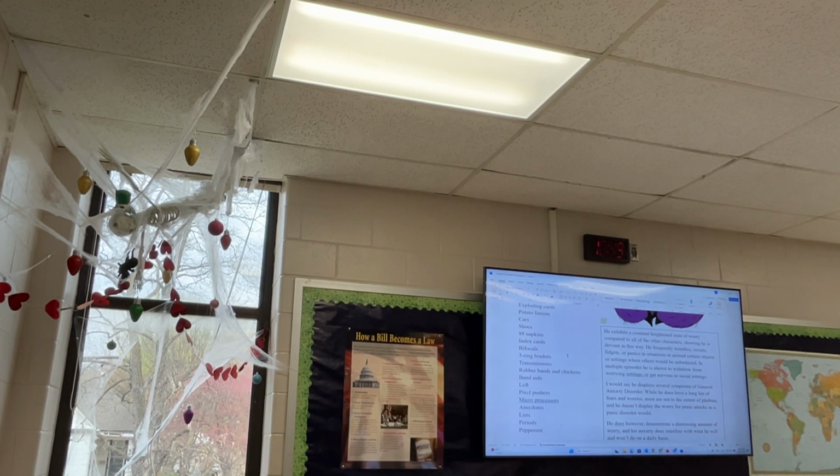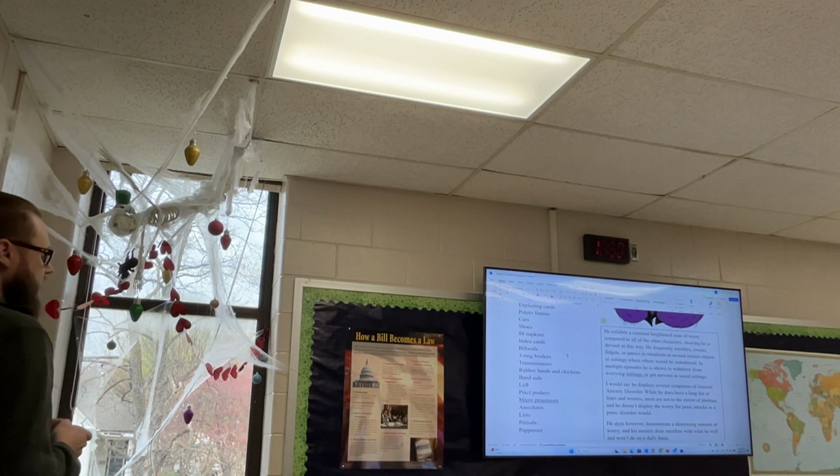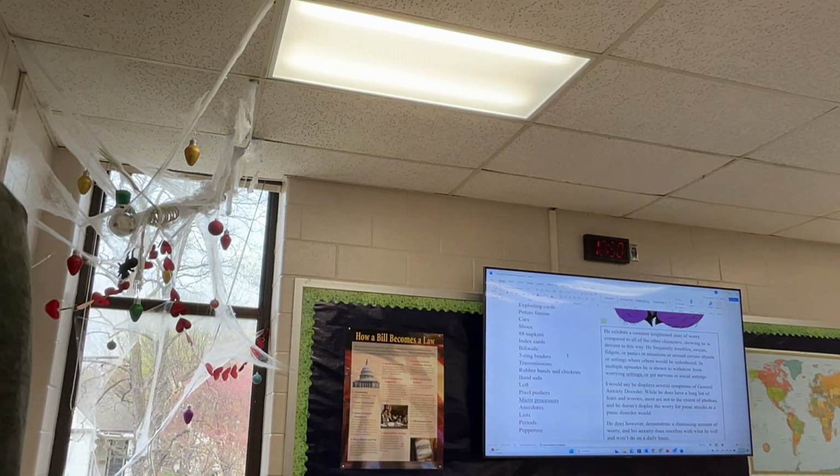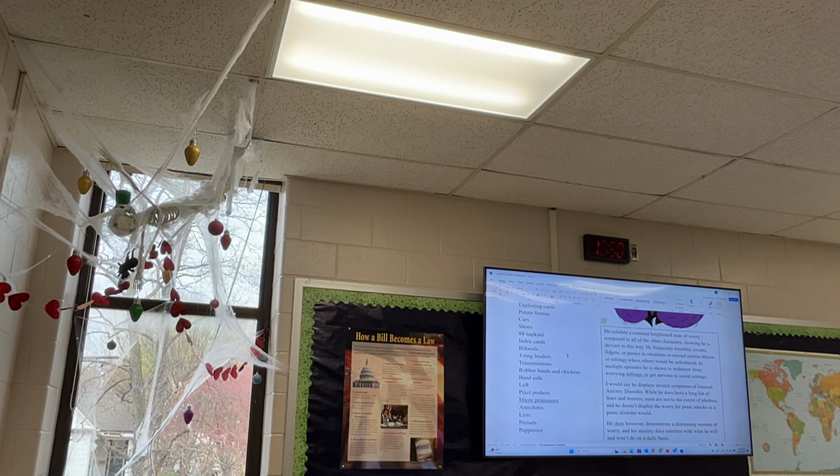And he pretty much always displays a constant heightened state of worry compared to all of the other characters. He's always the worried one in the bunch. He's almost always the more fearful or nervous out of the group if there's a tough situation going on. He frequently trembles, sweats, fidgets, or panics in situations or around certain objects. Especially ones where, again, the big thing here is all the other characters aren't bothered, right? Everyone else is just acting normal and he's freaking out, right?